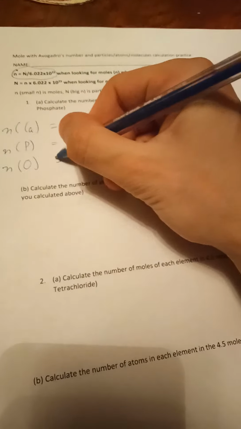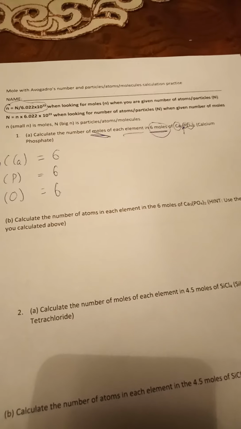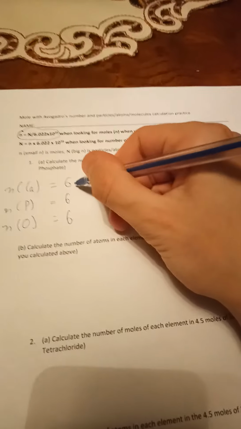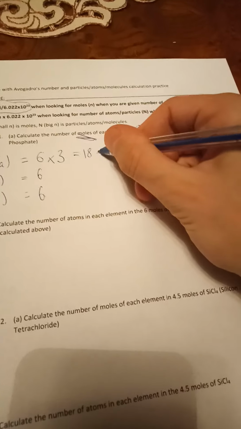I'm going to write 6 for each one first. Here we can see we have 3 calciums. So for the calcium, I'm going to times it by 3, which means I have 18 moles of calcium.